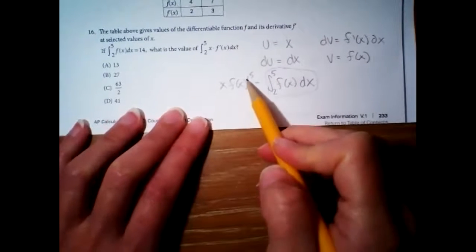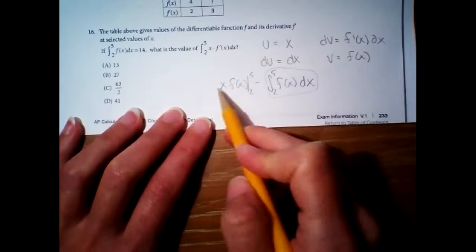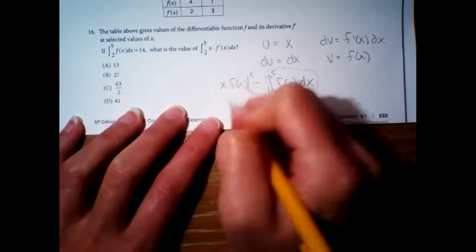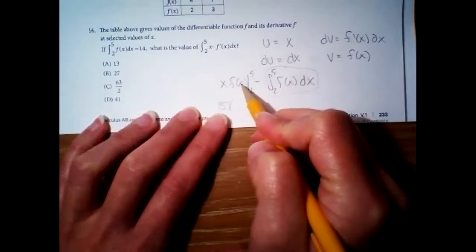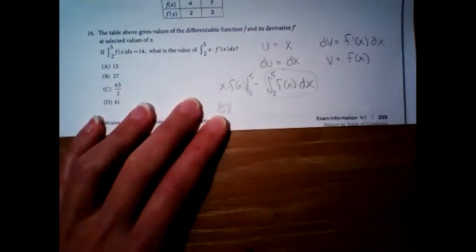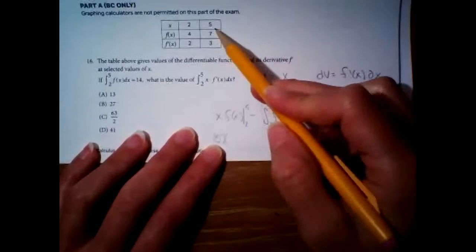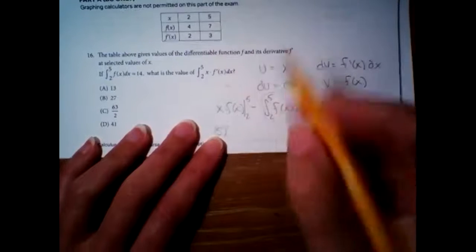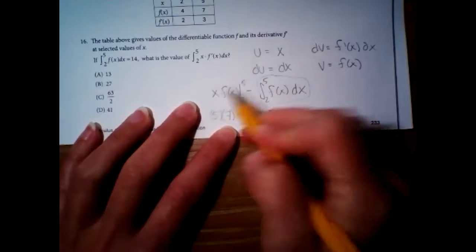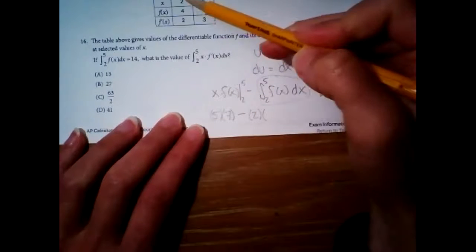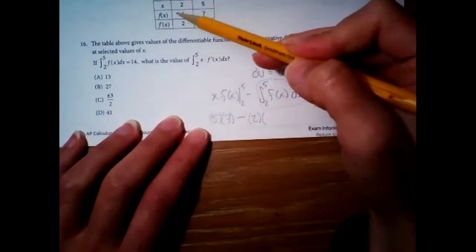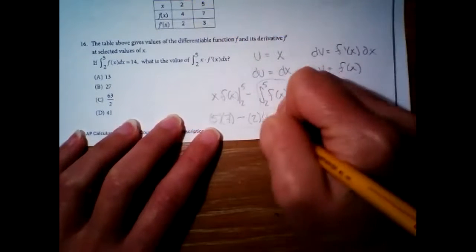And this one, we just have to evaluate upper boundary minus lower boundary. So plugging in 5 for x, it's going to be 5 times f of 5, which we can get from the table. So f of 5 is 7 minus our lower boundary. If we plug in 2 for x, we'll have 2 times f of 2, which just getting that from the table is 4.